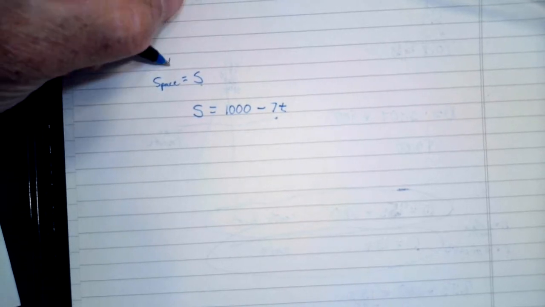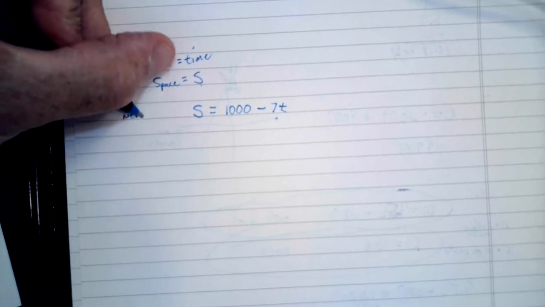If I write the equation, the amount of space that Nero uses, so I'm going to use S for space. S is equal to, he starts with 1,000, but he uses, subtract, 7 megabytes per second. So I'm going to use T for time for second. So S is space, T is time. And so that's what Nero does.